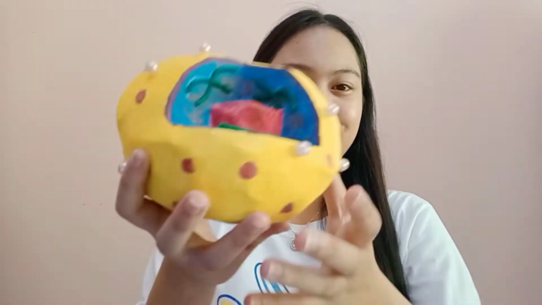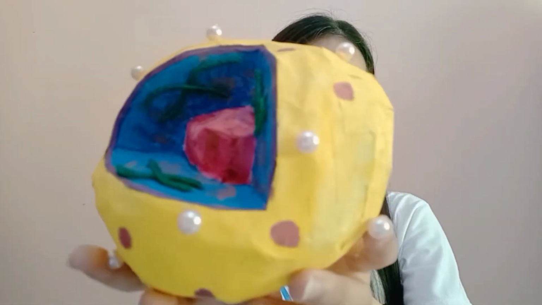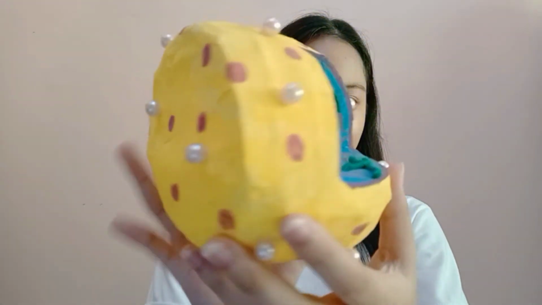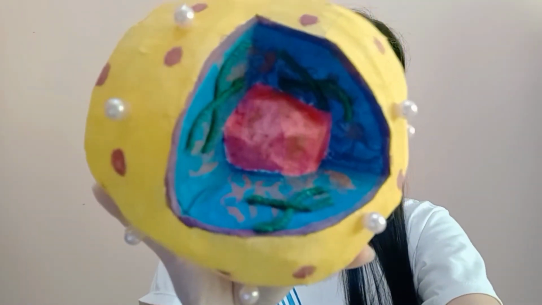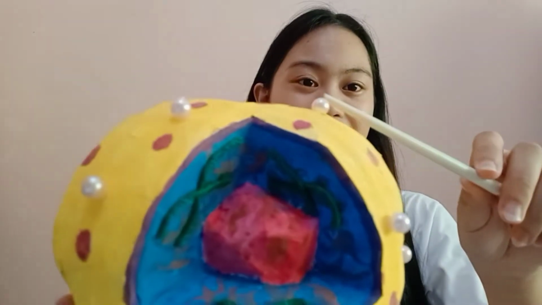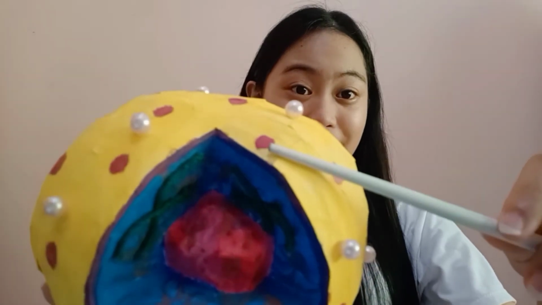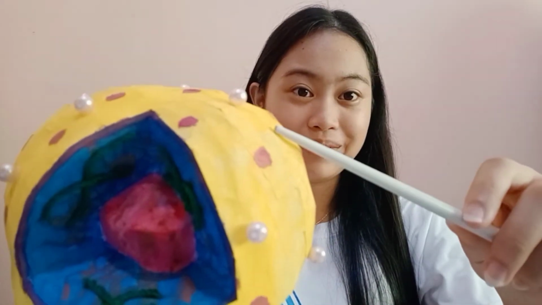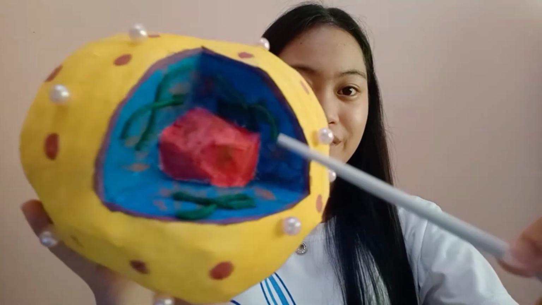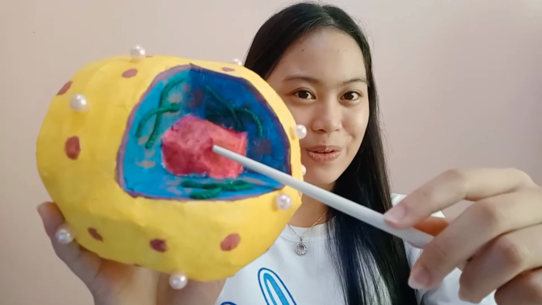And now this is the result of my cell organelle model. This is the ribosome, the nuclear envelope, outer membrane, inner membrane, chromatid, chromosomes, and the nucleolus. Also, I forgot to mention that the blue area there is the cytoplasm.